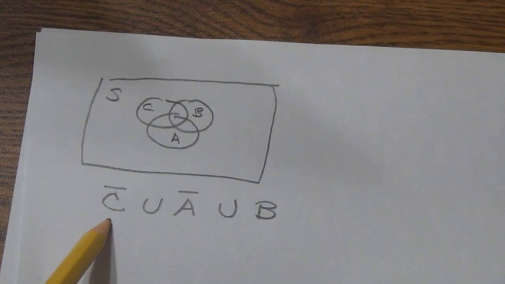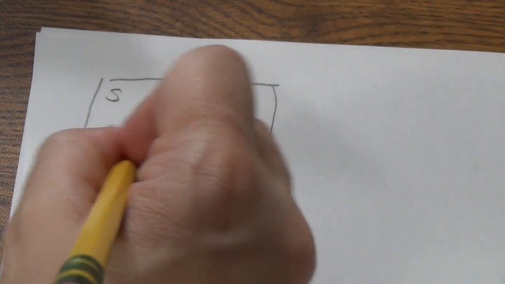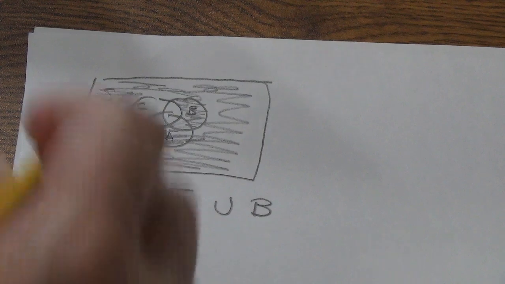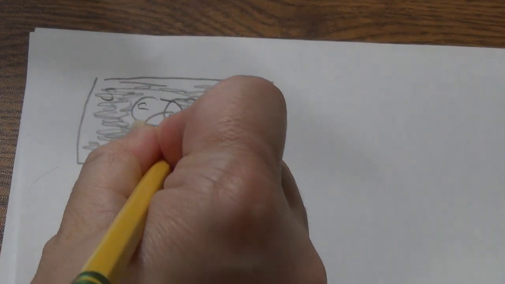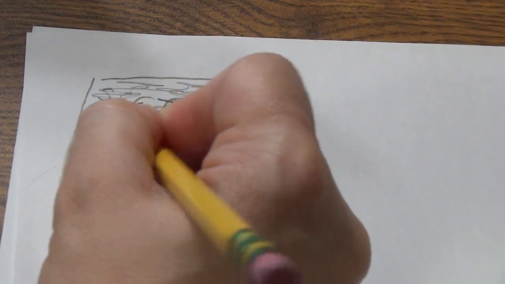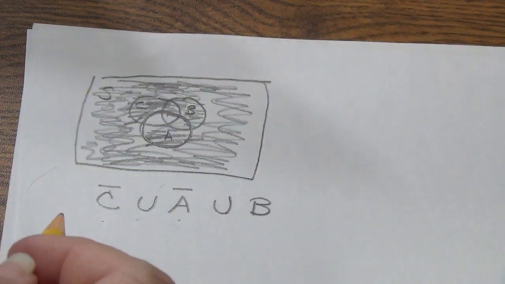So if I'm shading the not in C, I'm shading everything but the C circle. So if I go ahead and shade everything but the C circle, I would have everything but the C circle shaded, and that'd be the first part. Or I'm going to add everything that is not in A. Well, if I'm doing everything not in A, again, I'm doing everything but the A circle. So if I would shade everything but the A circle, it's going to include that section of the C circle that is not part of the A circle.